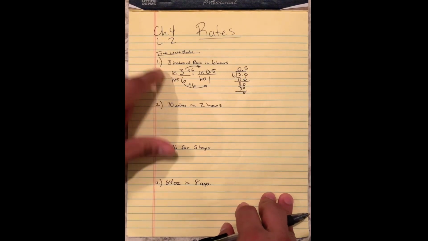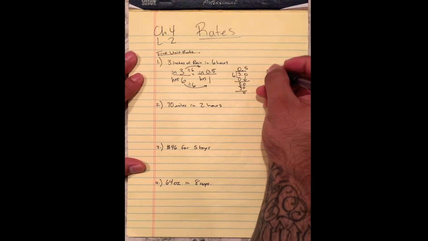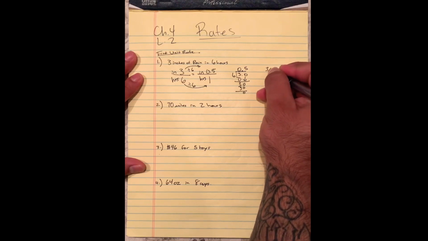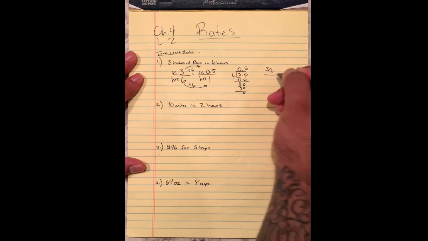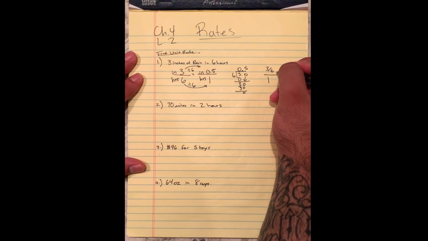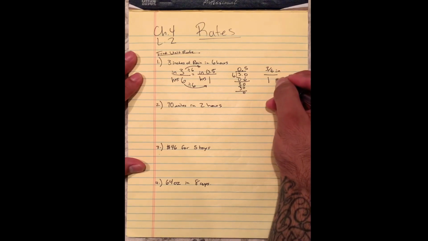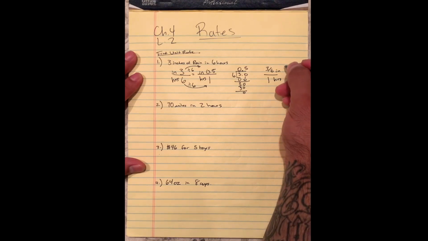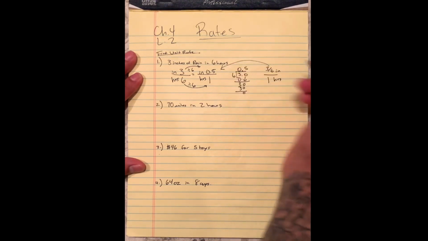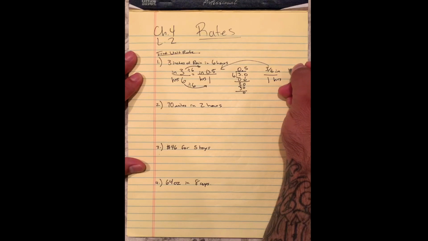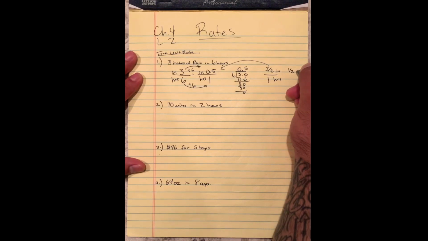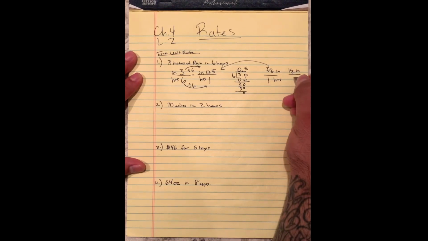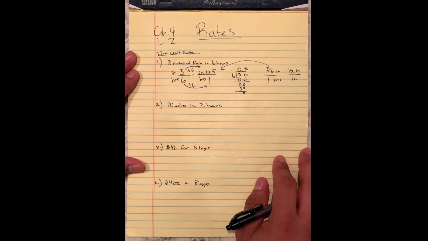Or you could have written it as 3 divided by 6, or 3/6 over 1. 3/6 inches of rain in 1 hour, which essentially is the same thing as this, because 3/6 simplifies to 1/2 inches in 1 hour. Does that make sense?